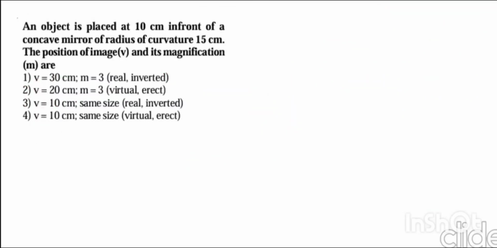Let us see one more example. Now this time I have chosen a concave mirror. So a concave mirror will look like this. Okay, so this is the silvered portion. You are placing the object here. It is 10 centimeter in front of the pole.